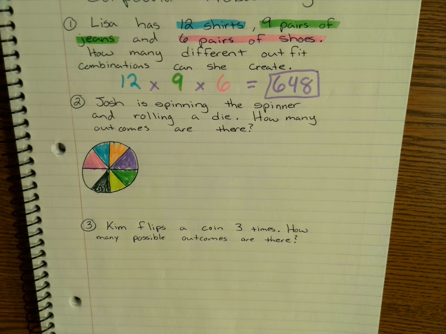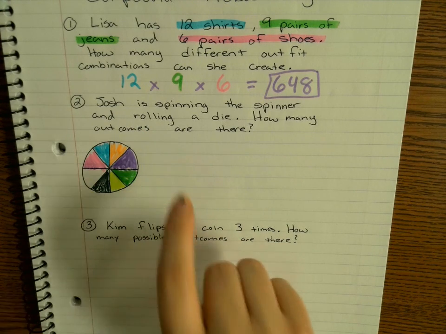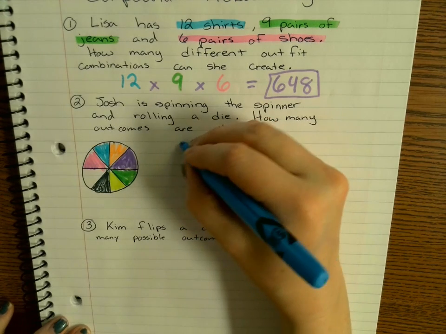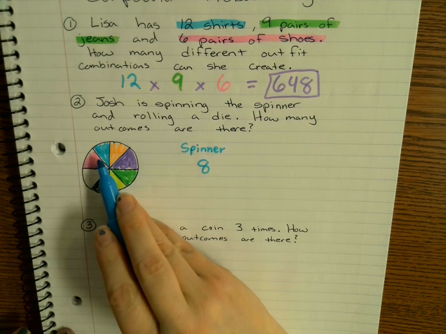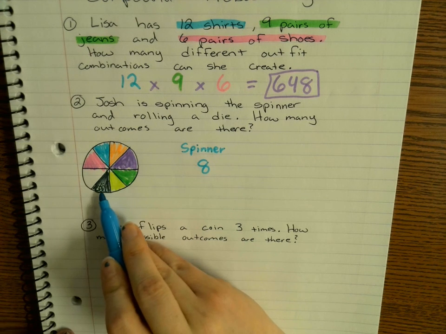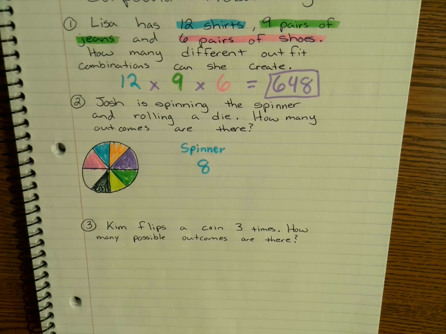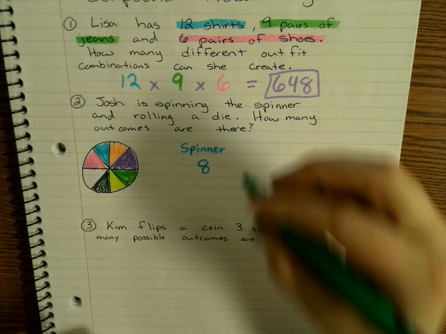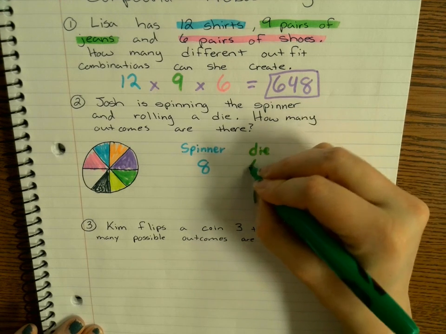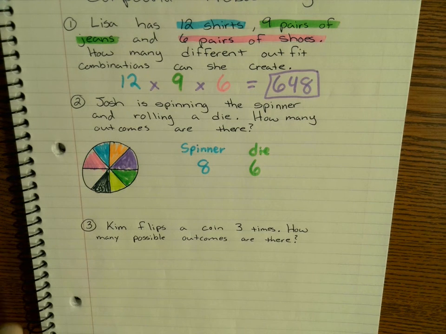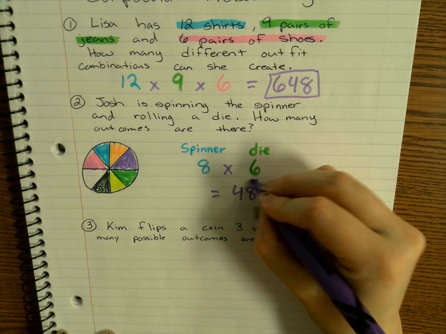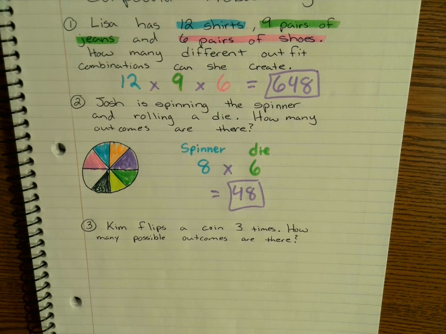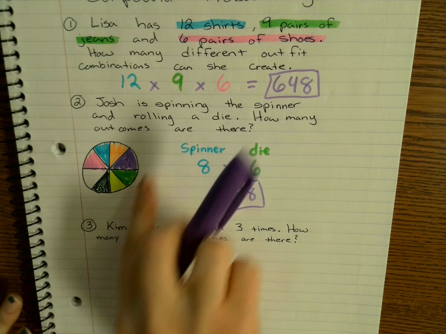Oh, Josh. 48. Okay, we have 8 outcomes. Our spinner has 8 different outcomes, right? You can land on pink, blue, orange, purple, green, yellow, black, or white. There are 8 total outcomes for the spinner. And then a die, remember a die has 6 sides to it. So you're just going to take the 8 and multiply it by the 6, and you're going to have 48 total outcomes. 48 different outcomes that it could land on. So you could have a pink 1, pink 2, pink 3, pink 4, pink 5, pink 6, and so on and so forth for all the colors.